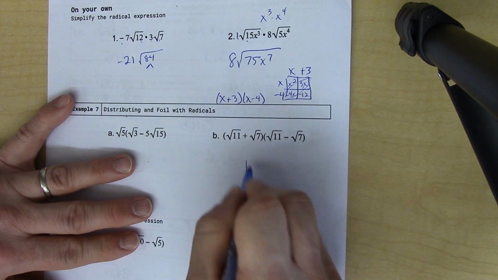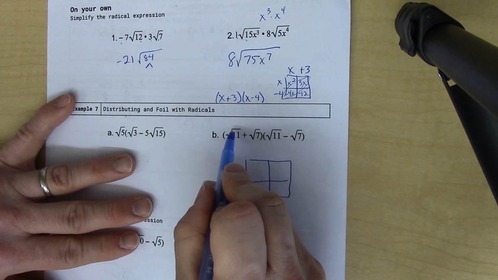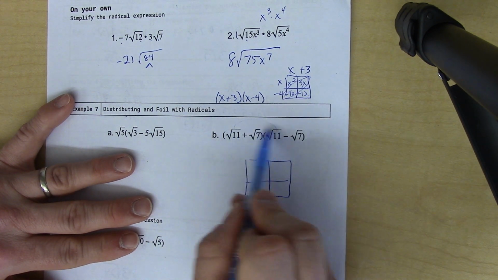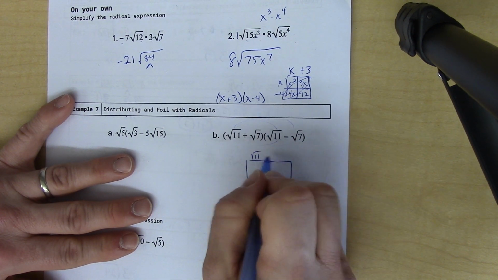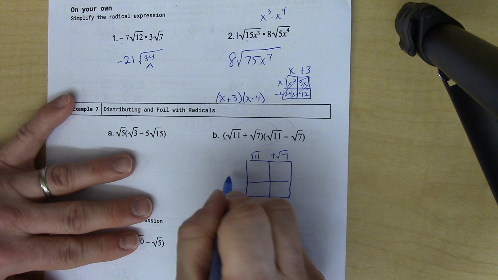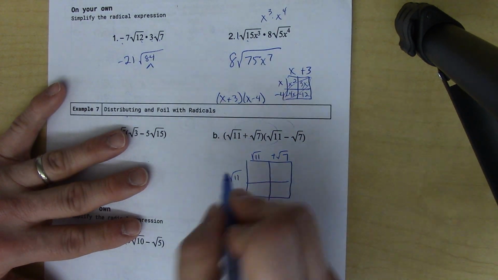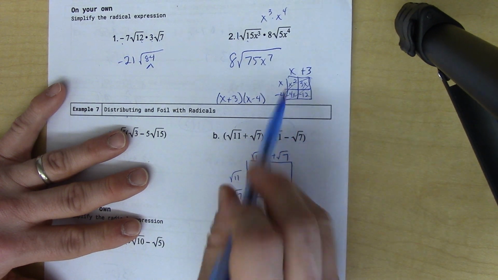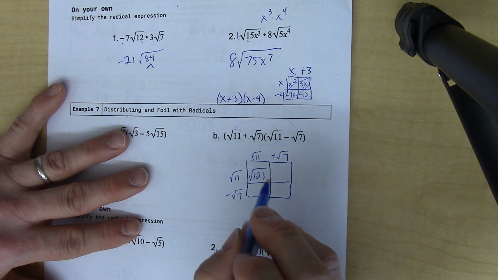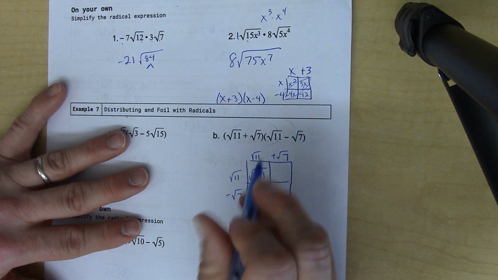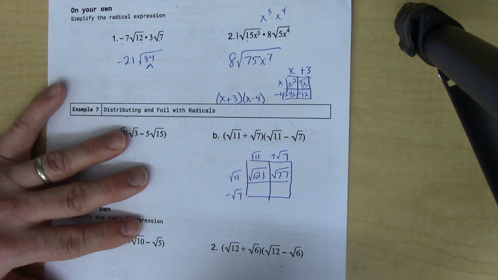For B, I'm going to create a box. And you should be doing this too. If you understand FOIL, I know there were a couple of students in here who liked the FOIL thing. They can do that. But what I'm going to do is just put square root of 11 plus square root of 7 and square root of 11 minus square root of 7, just like that. Right? And then I'm going to go through and times them. Just like x times x was x squared, square root of 11 times square root of 11 is the square root of 121. 11 times 11 is 121. And then 11 times 7 is square root of 77. Again, I'm multiplying inside with inside, right?